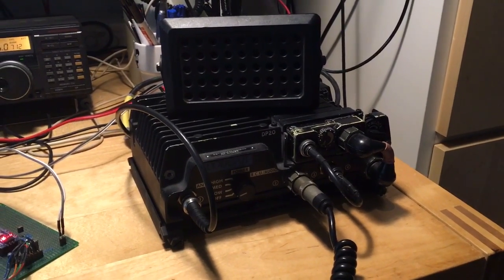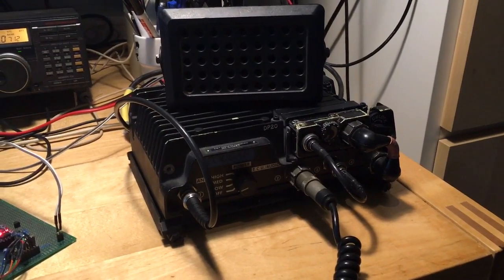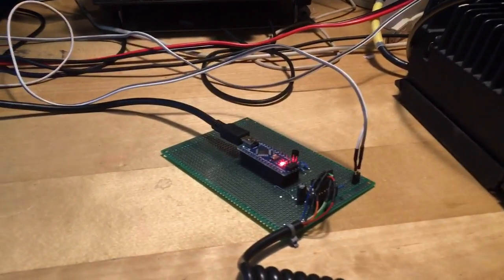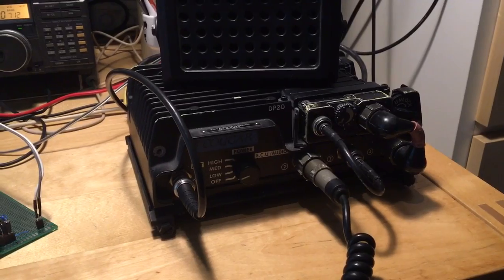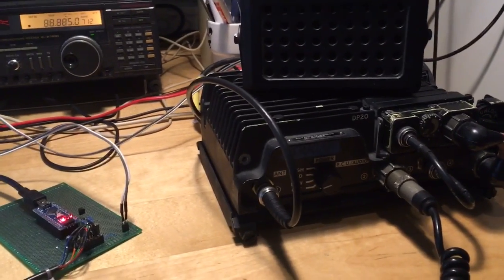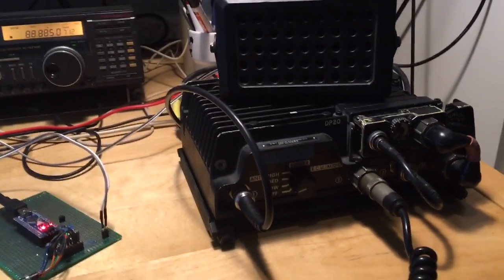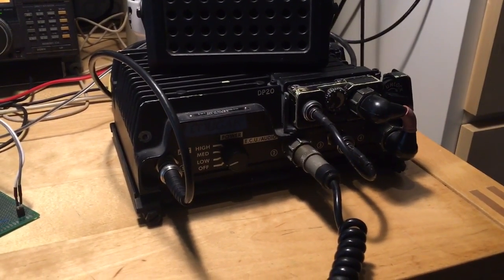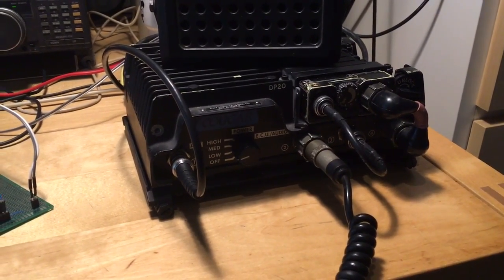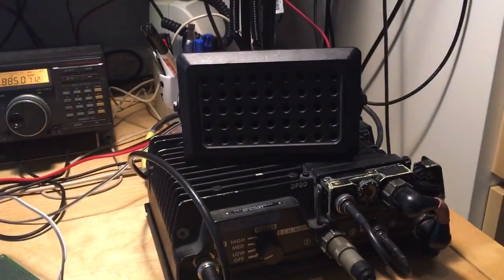Hi, this is a little tour about the software for the Arduino, which is going to program the Racal Cougar I'm currently working on, and just a little demo. So what we have over here is the Racal Cougar itself. It's the power amplifier with the Cougar connected to it, a microphone.